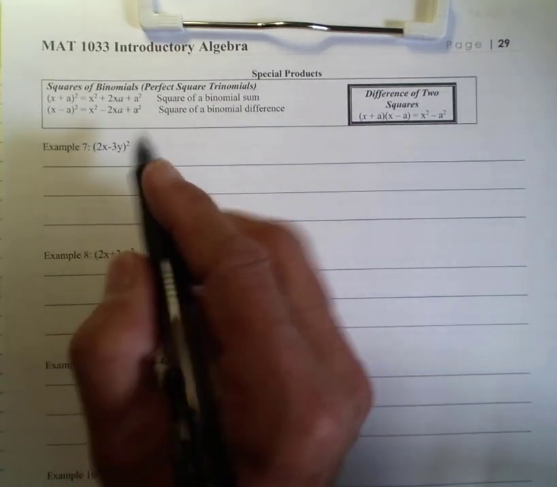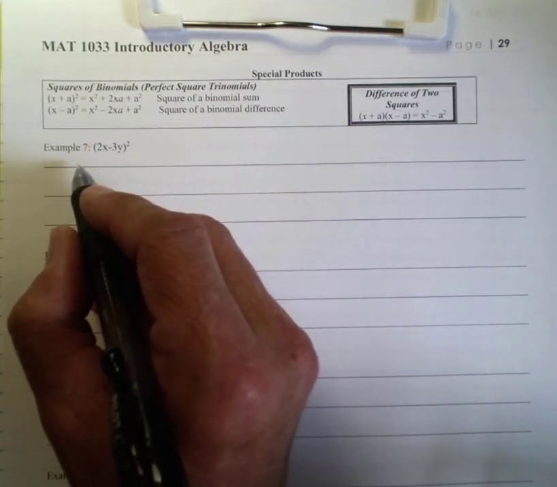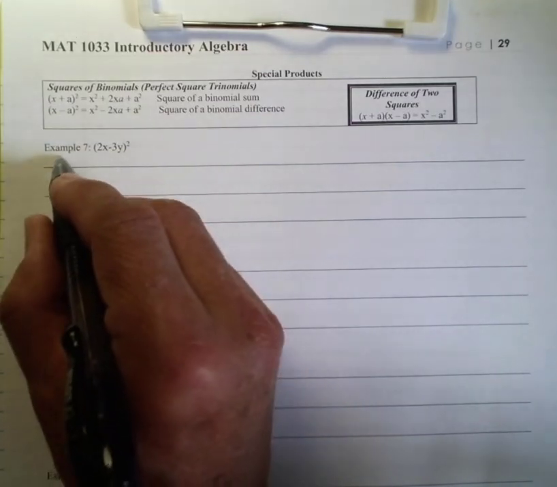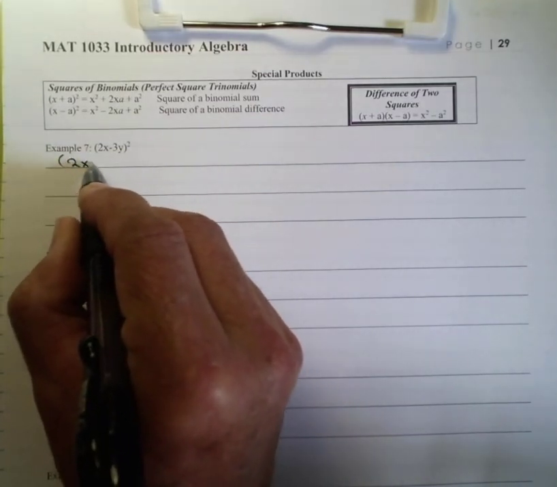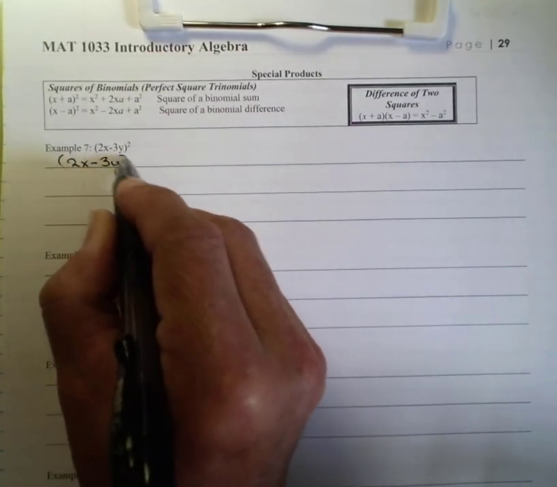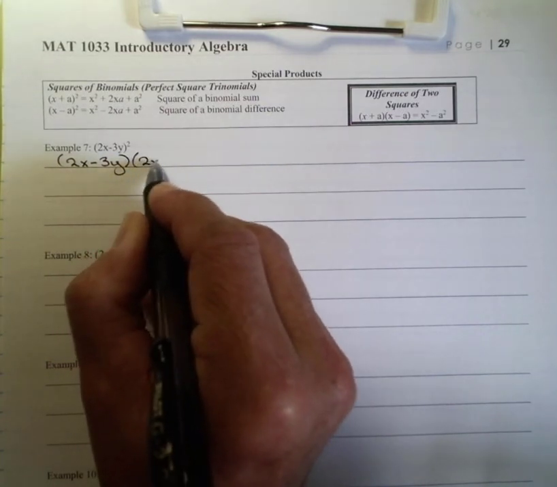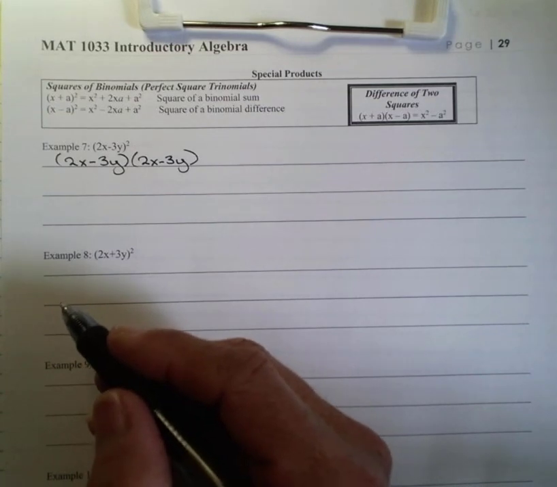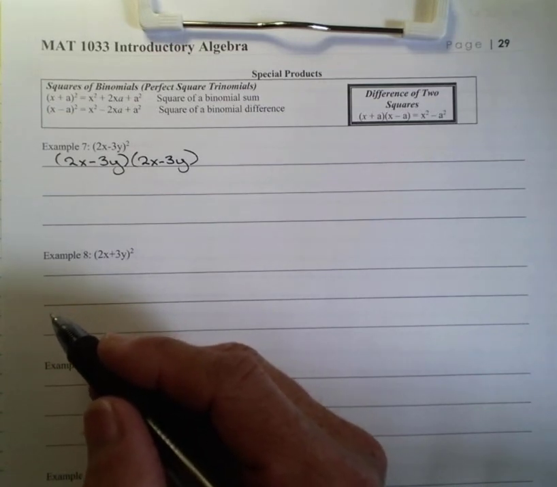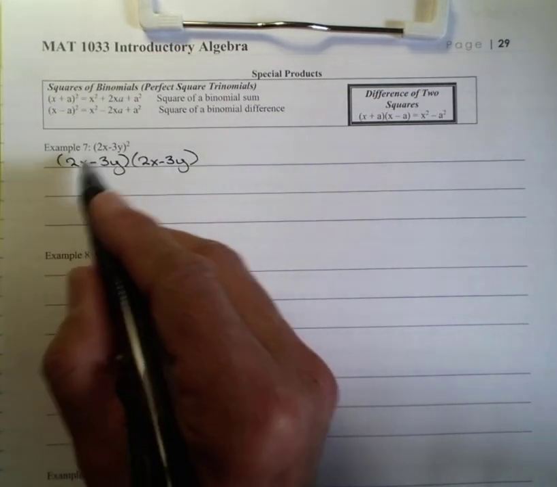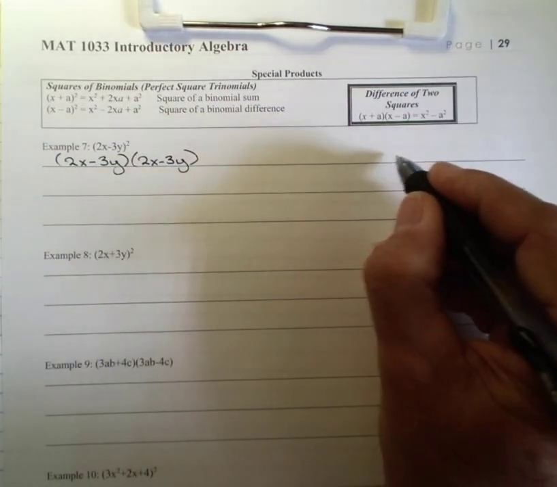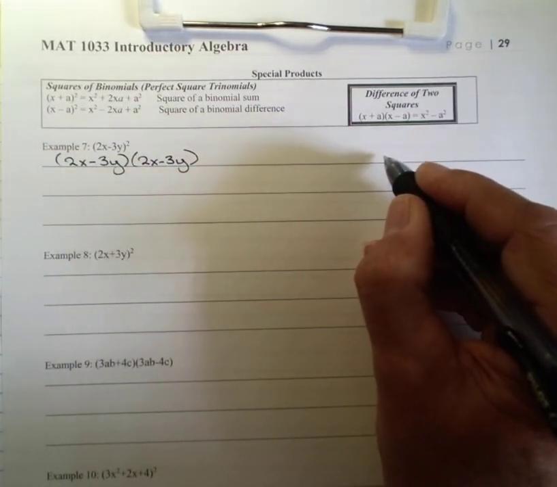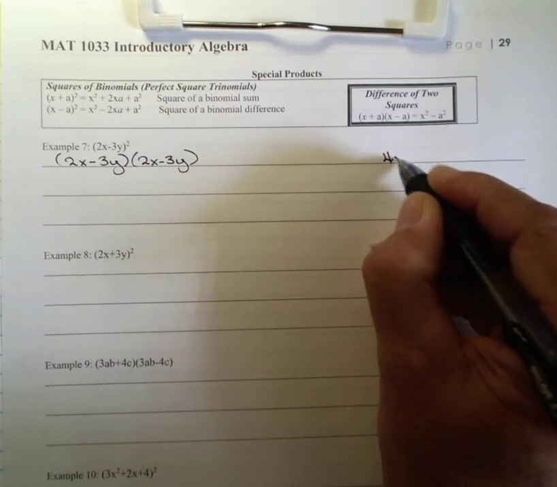Here's another one. We can do the same thing I did before. I could say this is really 2x minus 3y times 2x minus 3y. If I look at the pattern, I really could just square the first term. That would give me 2x times 2x, which is 4x squared.